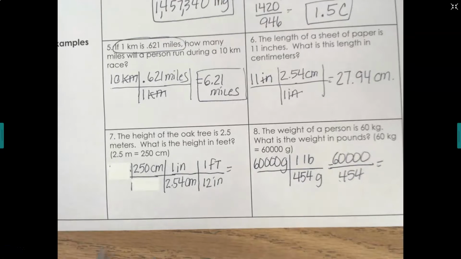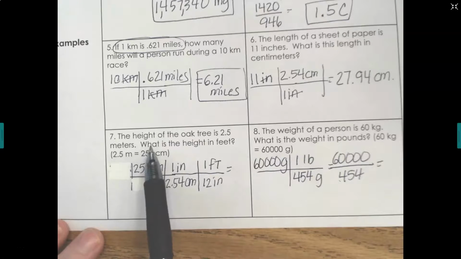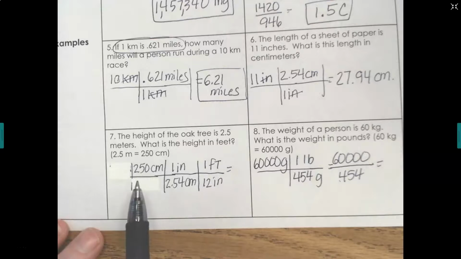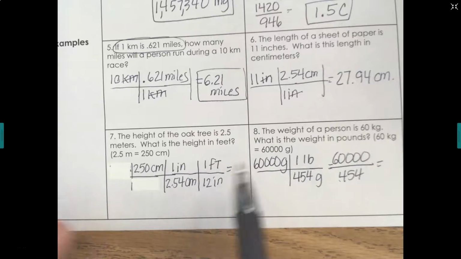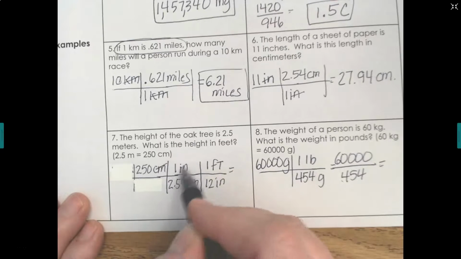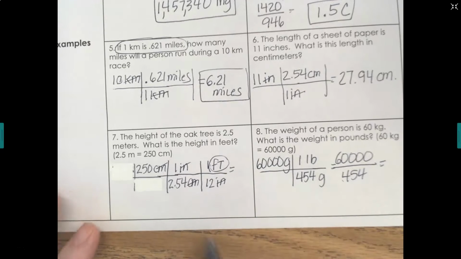All right, let's see how you did. On this problem, the height of an oak tree is 2.5 meters. What is the height in feet? We want to go from meters into feet, and I tell you that 2.5 meters is 250 centimeters. So I just started with the 250 centimeters, and I can use that gateway of centimeters to inches. Once I'm in centimeters, I go to inches. Once I'm in inches, then I can go to feet. So centimeters cancel, inches cancel, leaving feet.